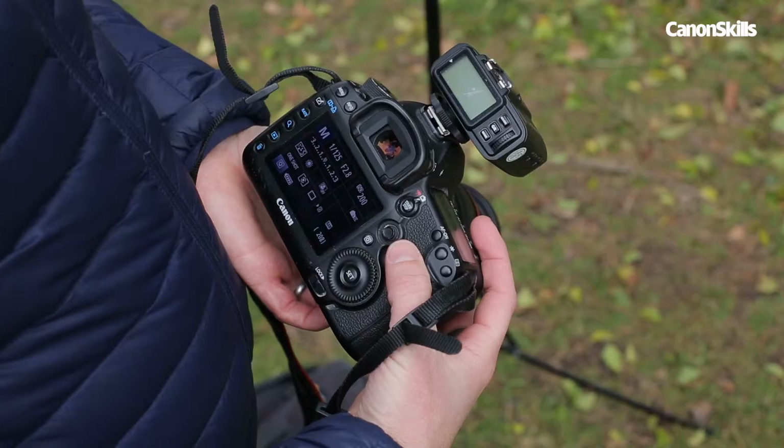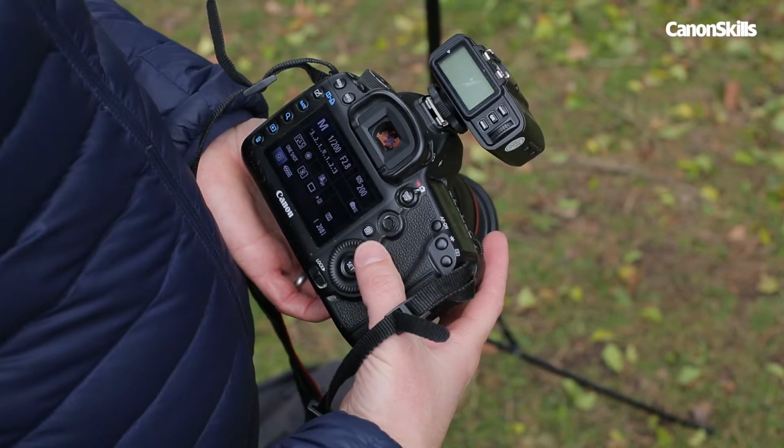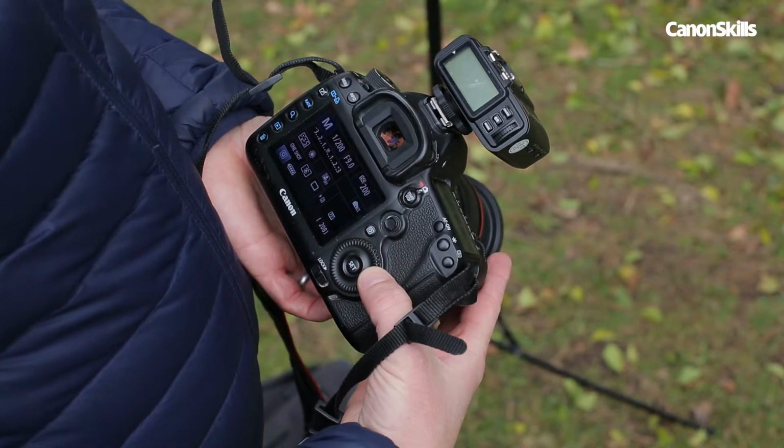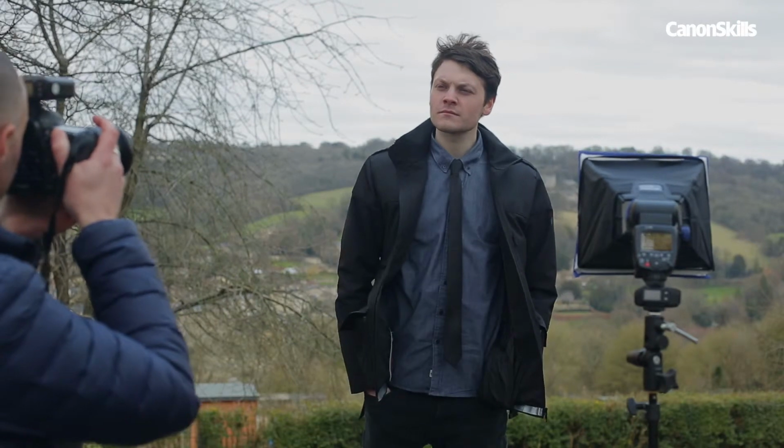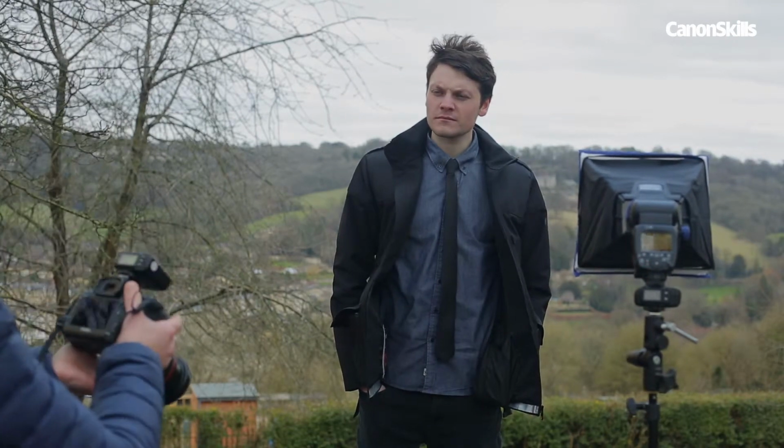If you use flash, you can fill in the shadows on faces, but with your camera's maximum flash sync speed of around 1/200 of a second, you'll need to shoot at an aperture of around f9 or more if you want to underexpose and darken the background. And this means that the background isn't that blurred, so your subject doesn't stand out as well.